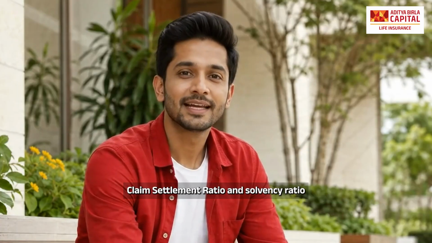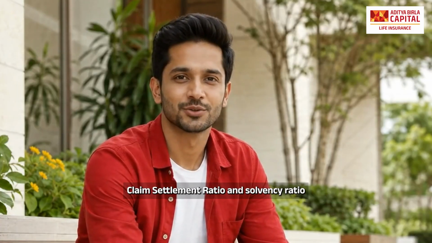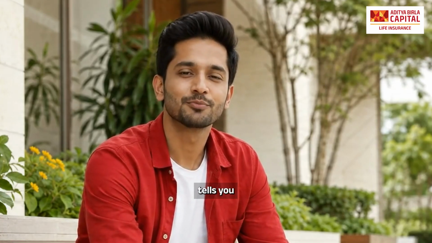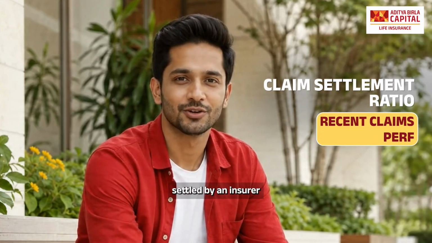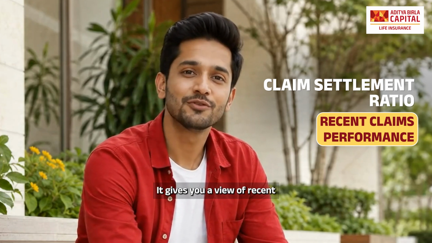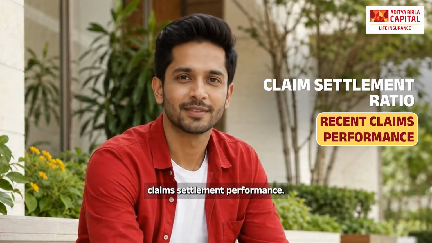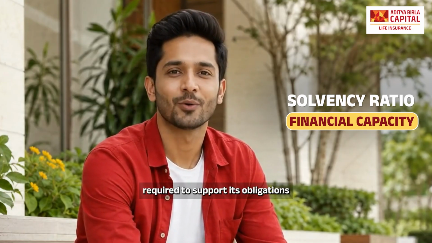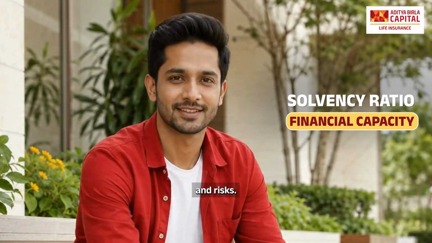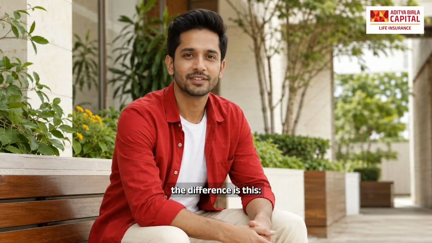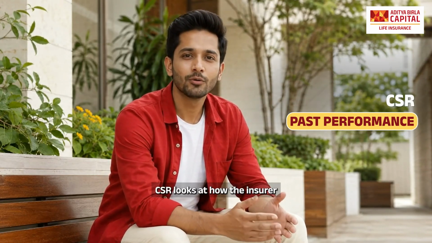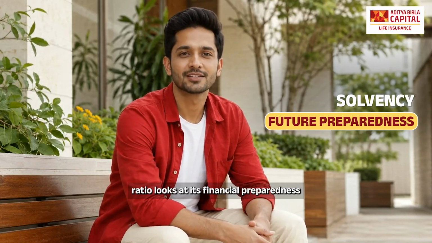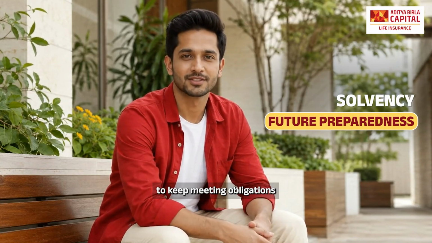Claim settlement ratio and solvency ratio answer different questions. Claim settlement ratio, or CSR, tells you the proportion of claims settled by an insurer during a particular period. It gives you a view of recent claim settlement performance. Solvency ratio tells you whether the insurer has the financial capacity required to support its obligations and risks. A simple way to remember the difference is this. CSR looks at how the insurer has handled claims in the past, while solvency ratio looks at its financial preparedness to keep meeting obligations in the future.